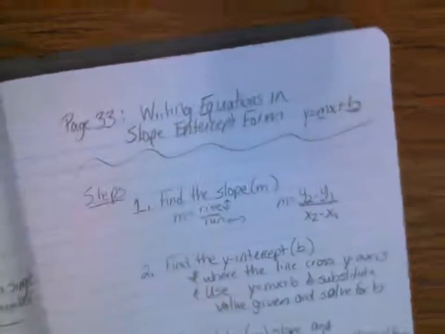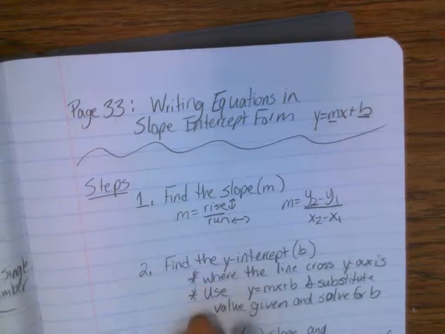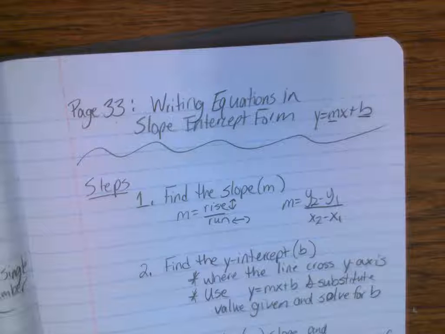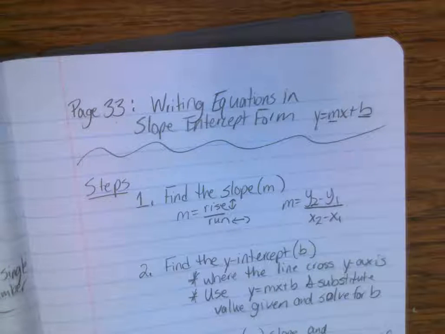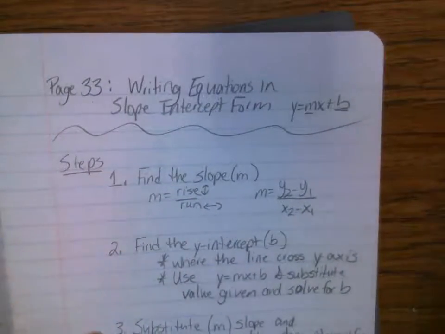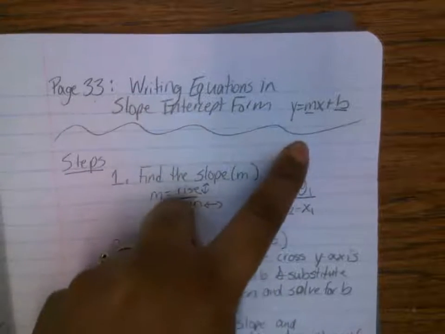All right, guys, today we're going to review the notes from page 33 and do the independent practice problems, day 4. Okay, independent practice problems day 4. I'm going to pause because I have some questions in the chat. All right, so on Tuesday, day 2, we used these notes, writing equations in slope-intercept form.